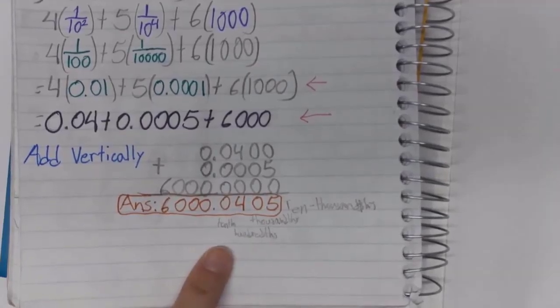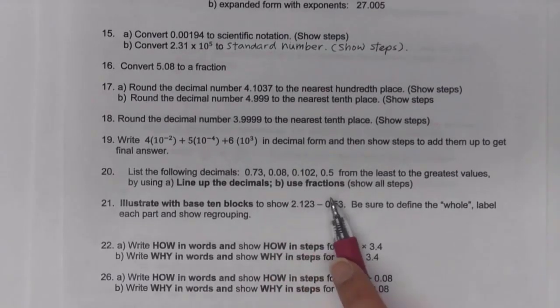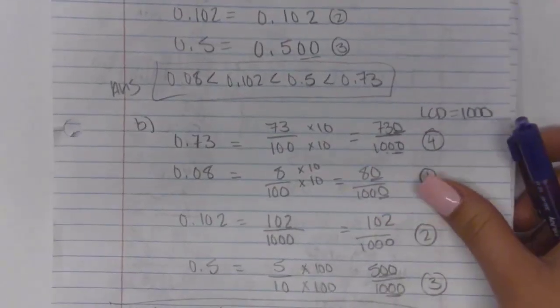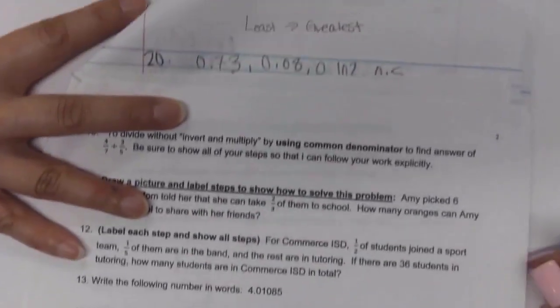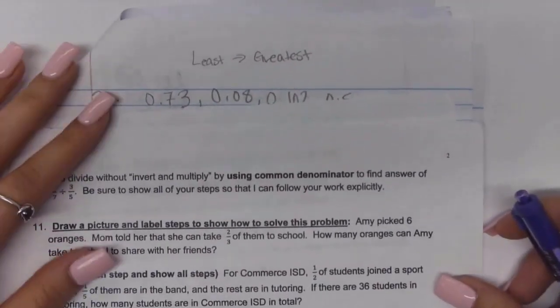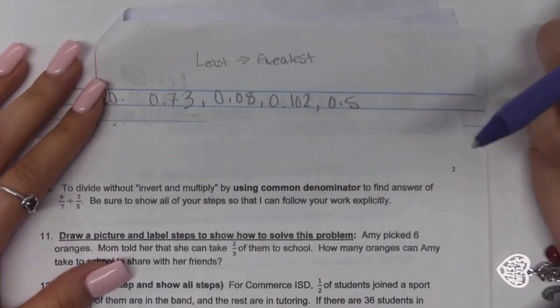Is that correct? We have a bunch of decimal numbers. We need to line them up with the decimal. Use fractions, compare them from the least to the greatest. Hello, my name is Isabella. So we, sorry, we are going to compare these decimals from least to greatest.